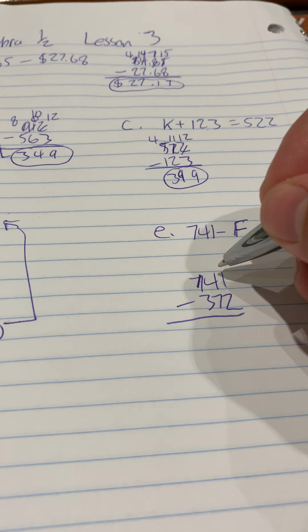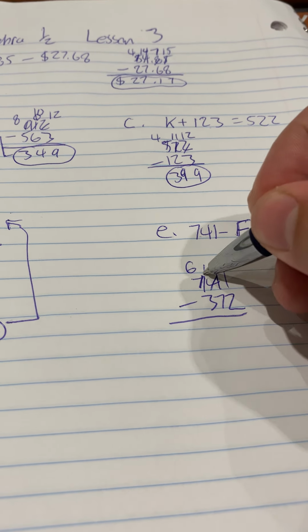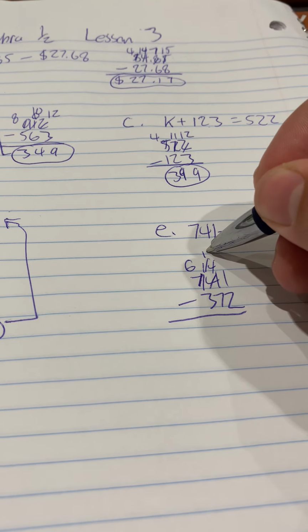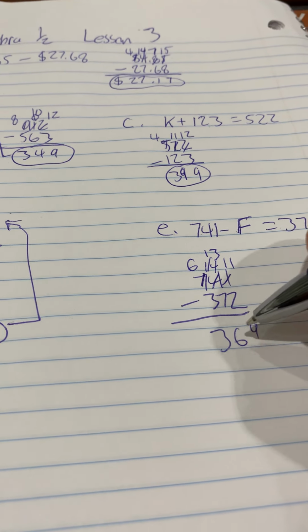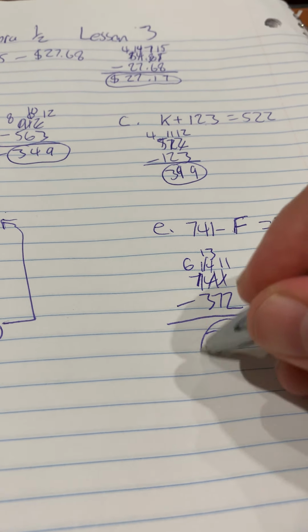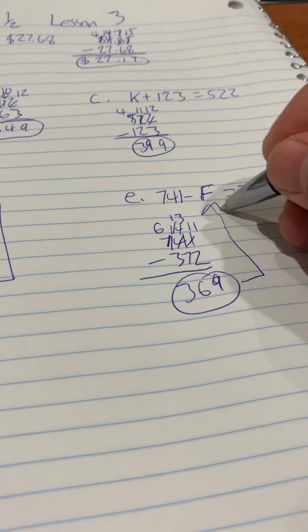More borrowing, lots of borrowing practice here. 6, 14, 13, 11, 9, 6, 3. So I get 369 for letter E. Okay, and then I check, yes, that is reasonable.